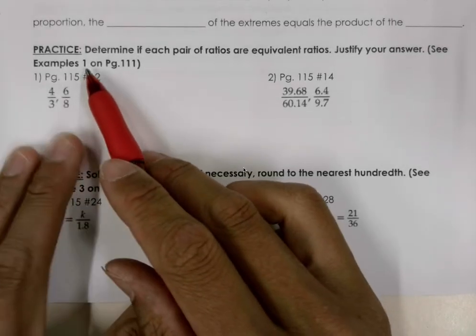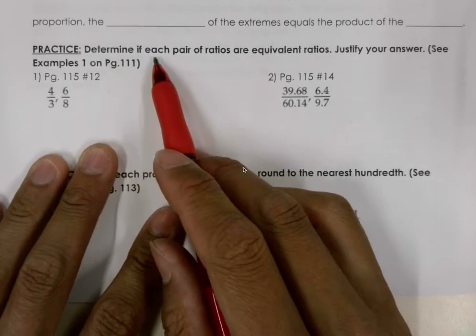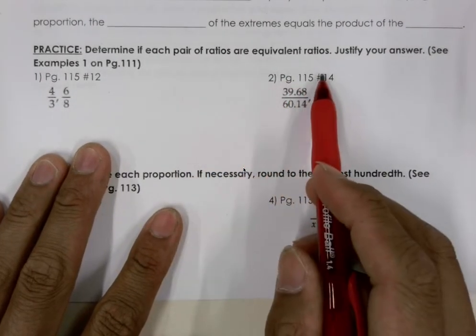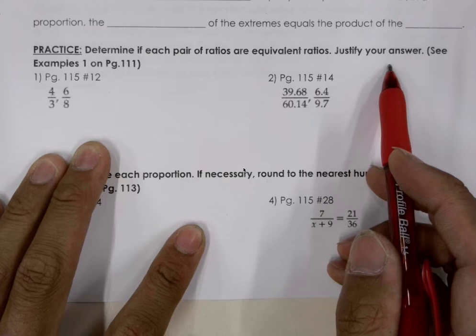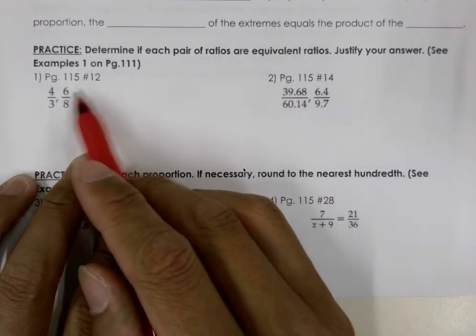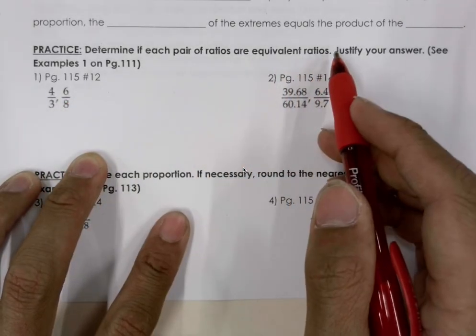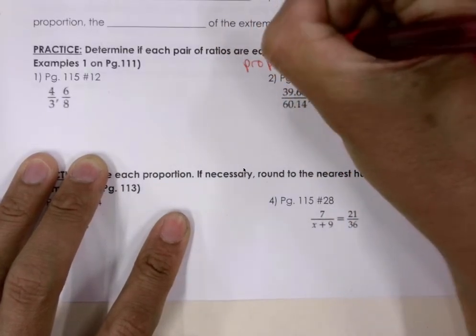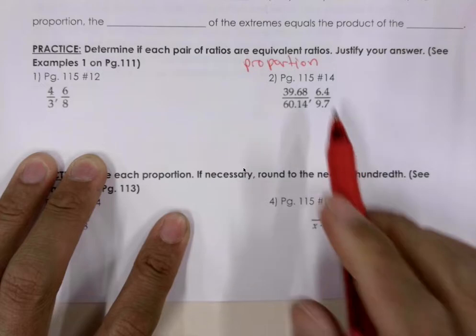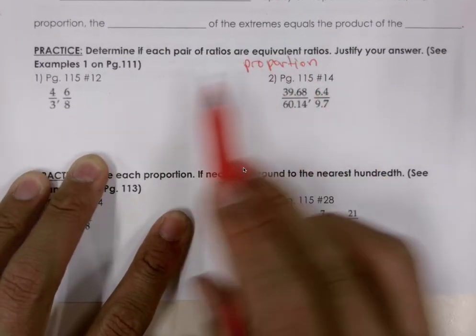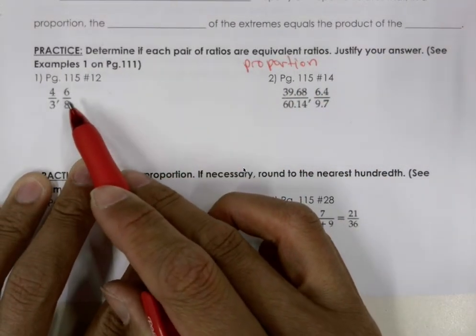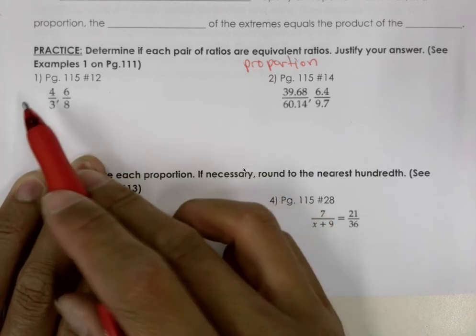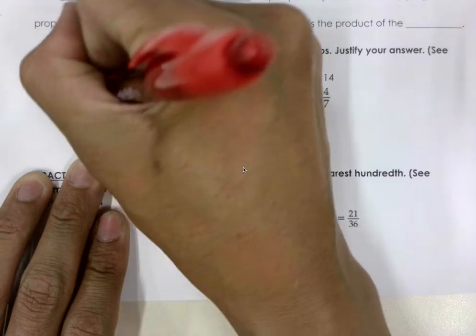These practice problems ask, determine if each pair of ratios is an equivalent ratio, and justify your answer. What we can see here is that equivalent ratios are called a proportion. And what are equivalent ratios? They are a ratio where one ratio is equal to another ratio. How can we check if that's true? We can go ahead and set these two equal to each other.